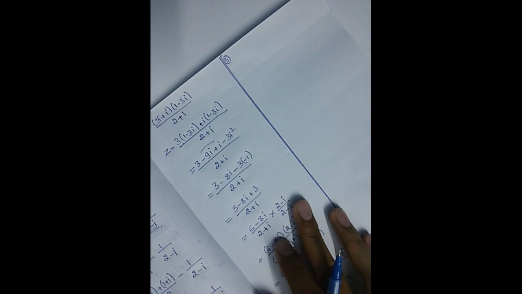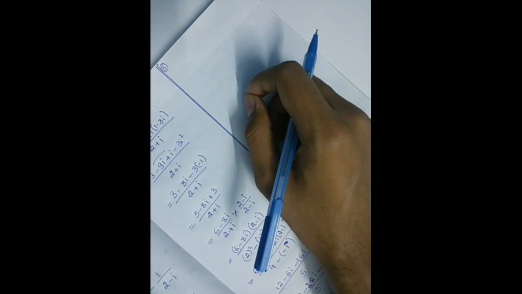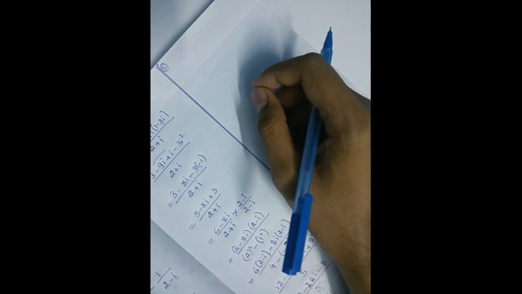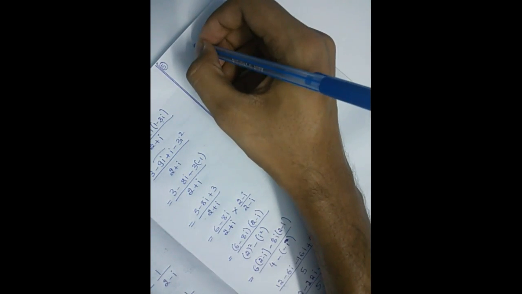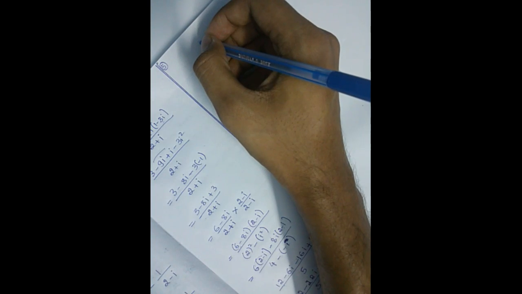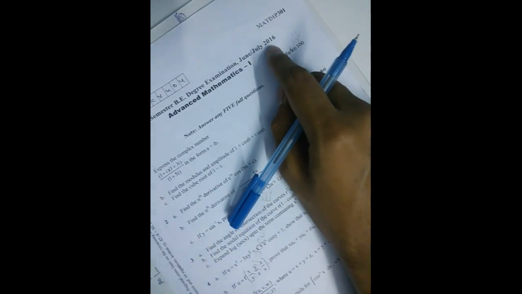Let us solve another problem which appeared in the VTU examination, June-July 2016.